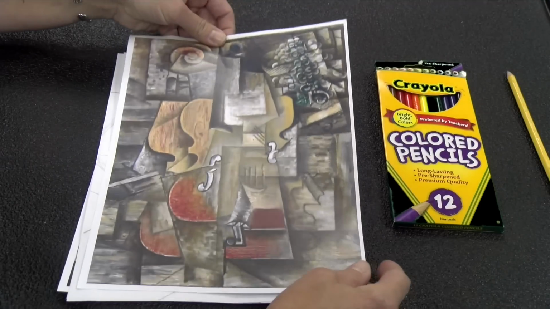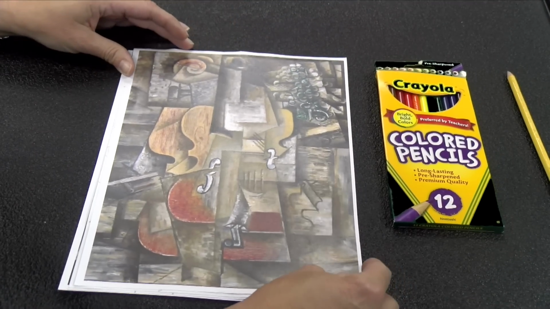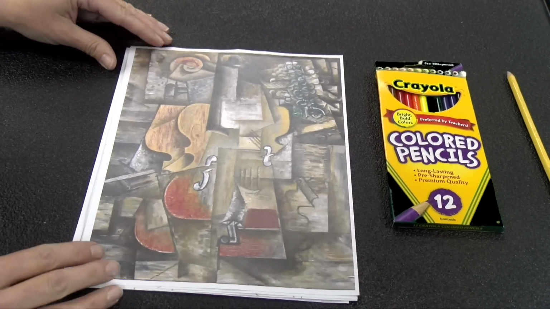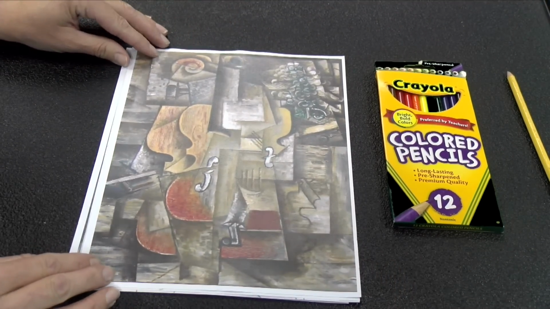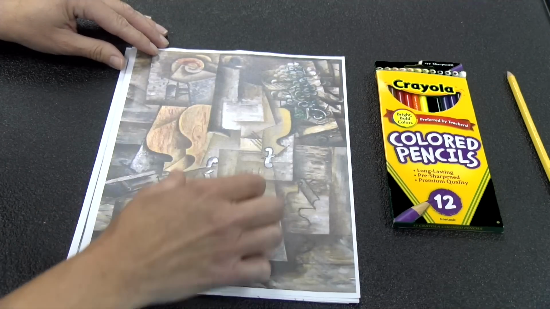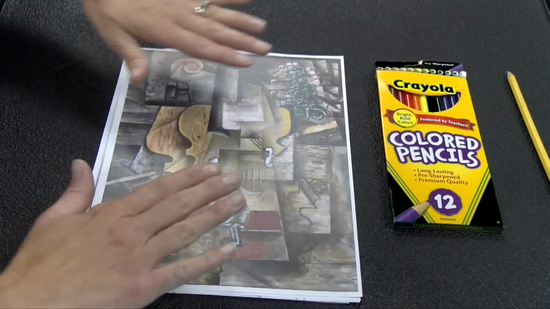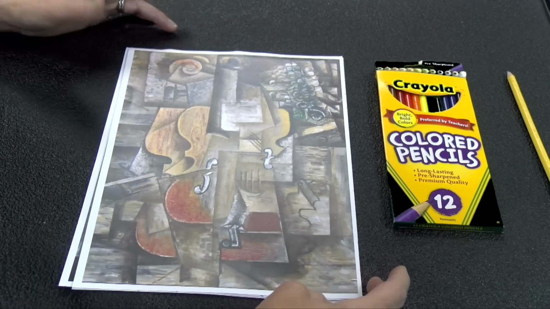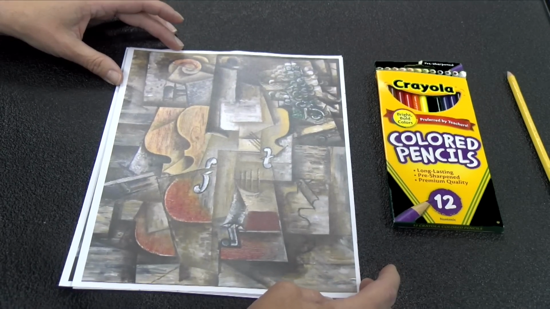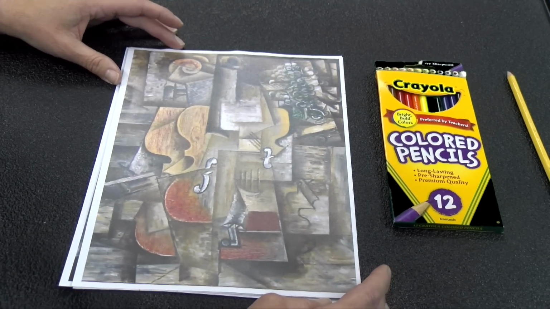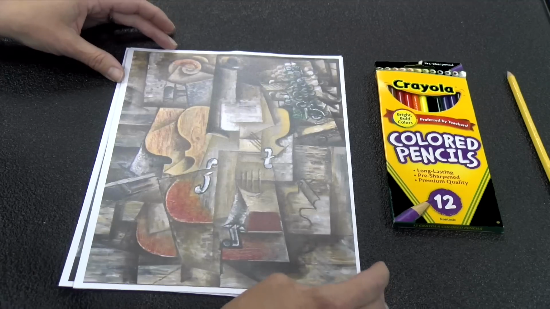Today we're going to continue with adding shading and some color. So if you take a look at this work by Pablo Picasso, you can see it's in the Cubist style. You may be able to see that there's an instrument there, a violin, and it's fragmented and broken up into geometric shapes. So today we're going to be looking more at the color and the shading that he added.